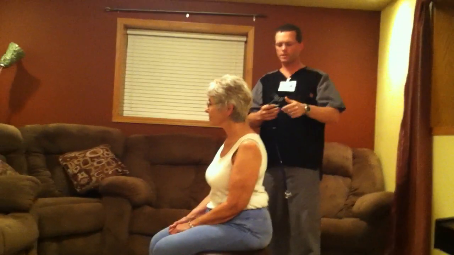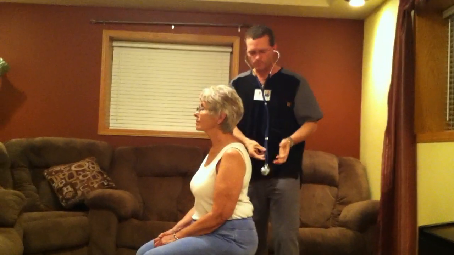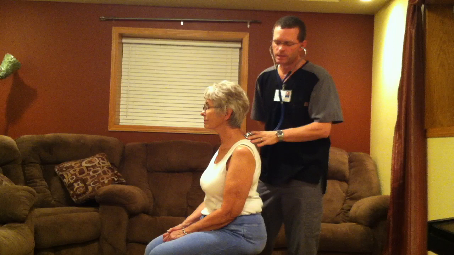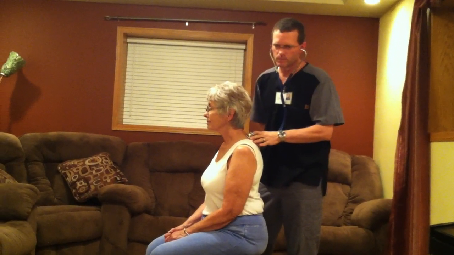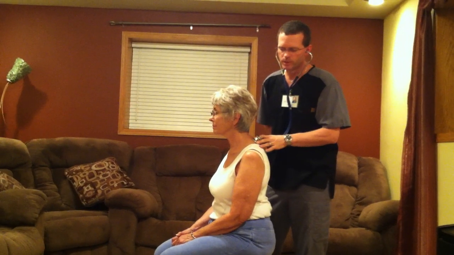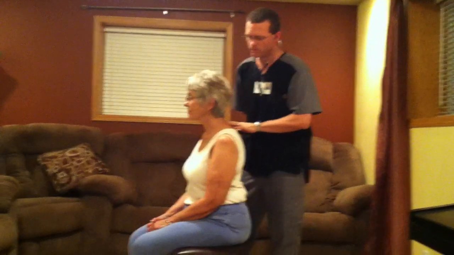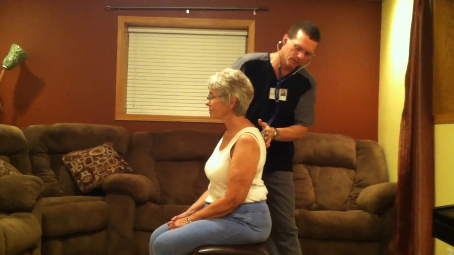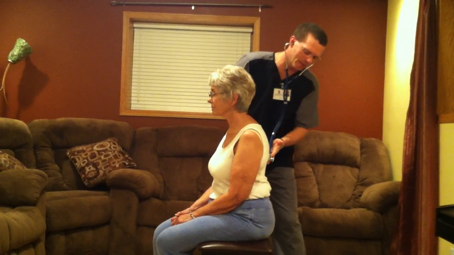Following percussion, we would do auscultation, again in the same manner, starting above the scapula. Listen with the diaphragm pressed firmly against the skin for one full breath cycle at a minimum before moving. And then again that would be systematically done down the back. For sake of time, we will just kind of speed along.